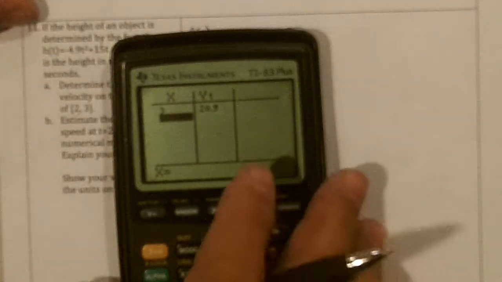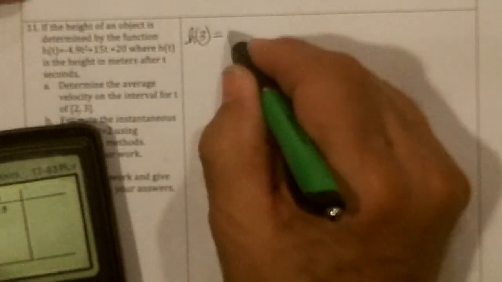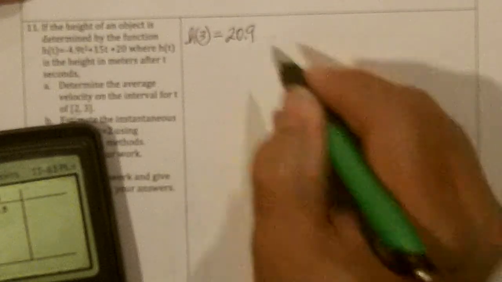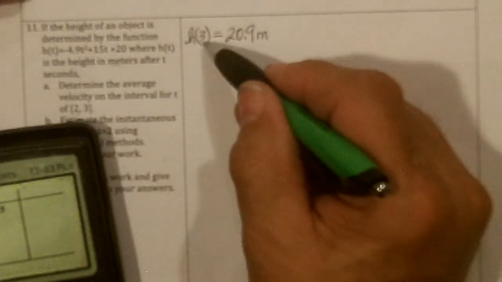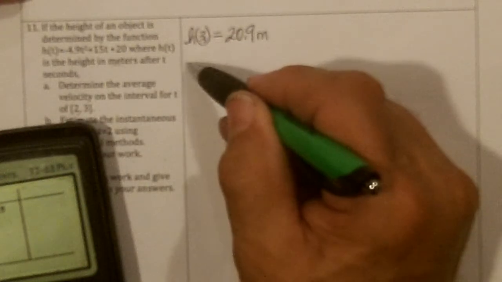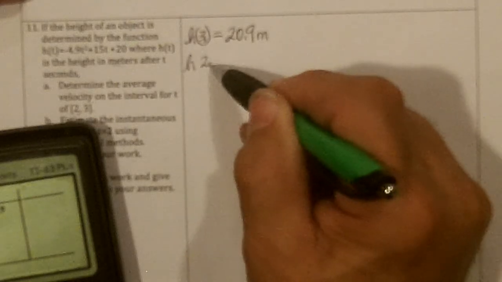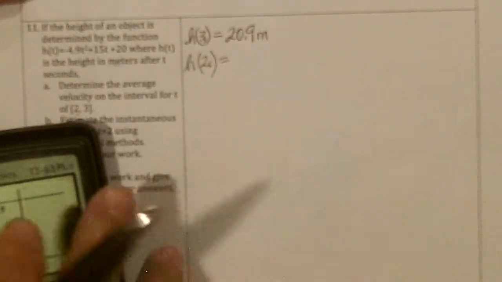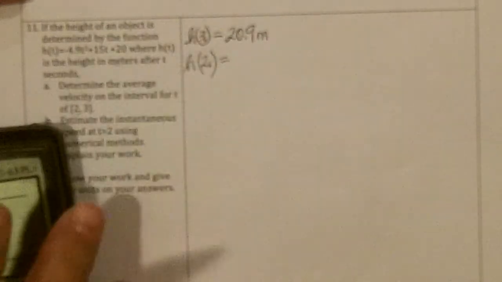And I get 20.9. That's the distance, height in meters. And the time was 3 seconds. Then I'll put the height at 2 seconds. And that is 30.4.